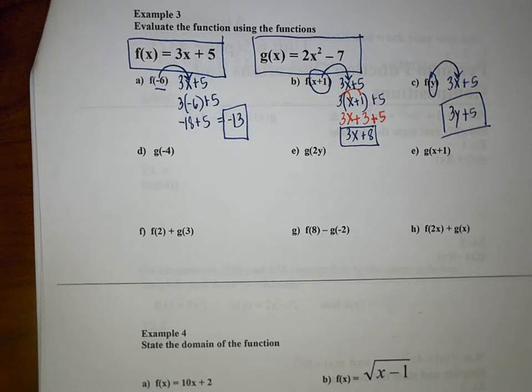Chris, are you getting all this stuff down? Yep. Please sit up. Where's your pencil?